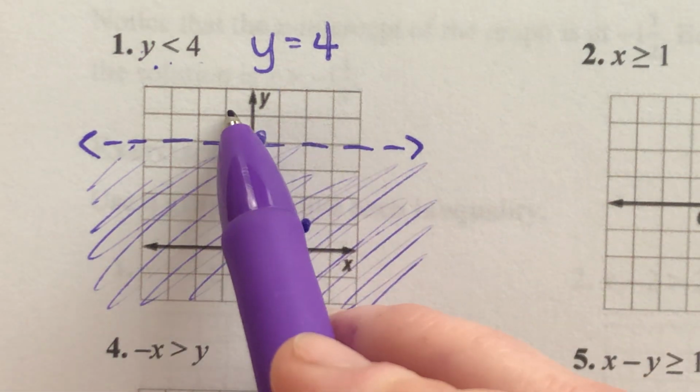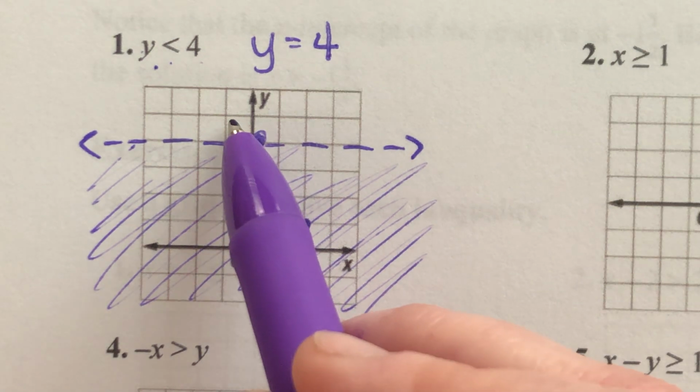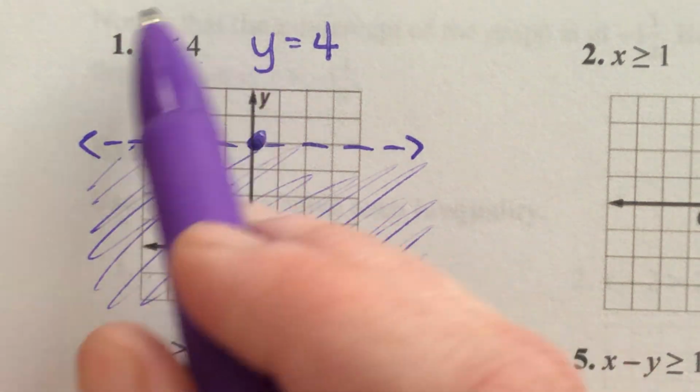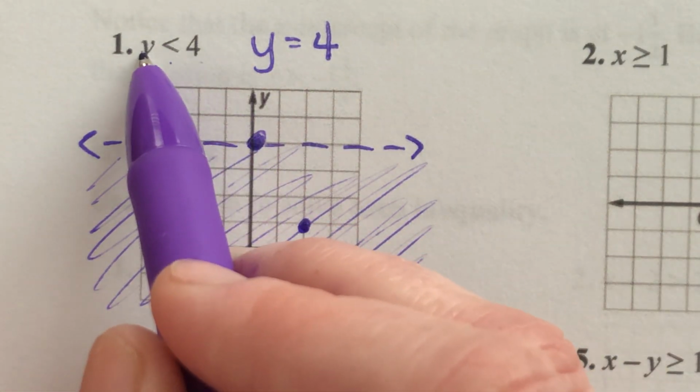If I picked this point up here, this is negative 1, up 1, 2, 3, 4, 5. Well, it doesn't matter what x is, that negative 1, because there's no x here. But 5 is my y value. Can I plug a 5 in here?